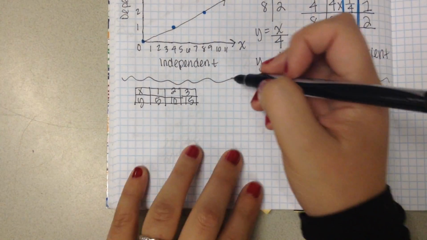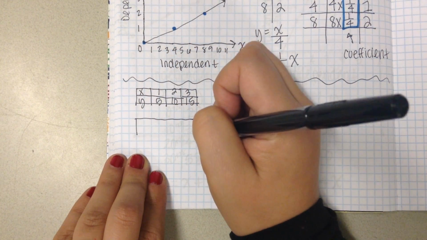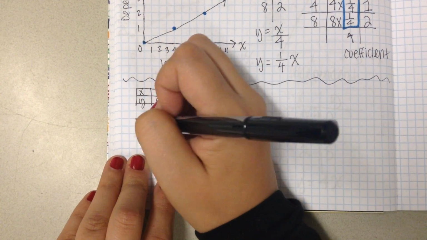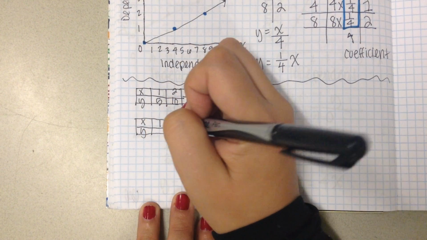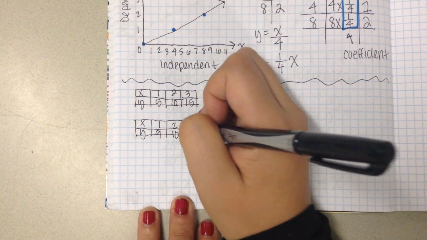And the other table is again x, y. We're going to have 1, 2, 3, and 9, 10, 11.